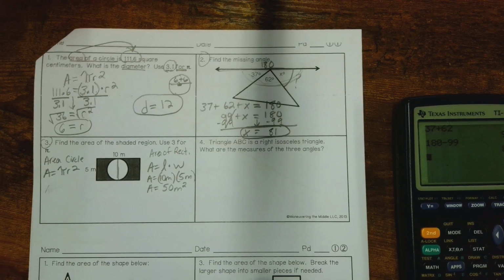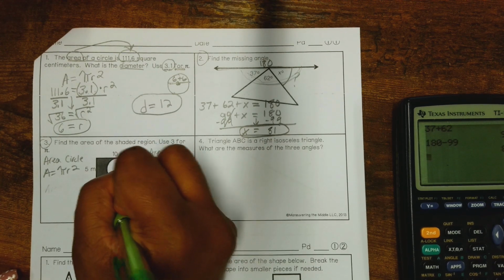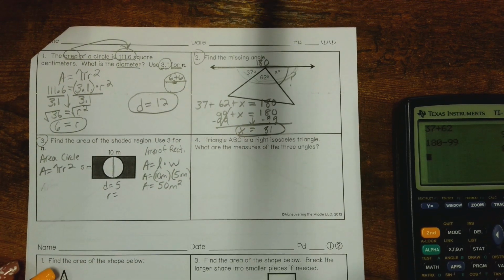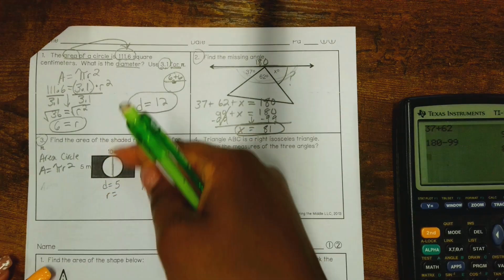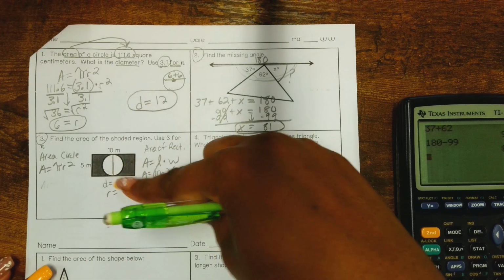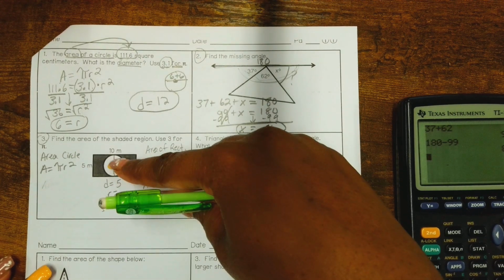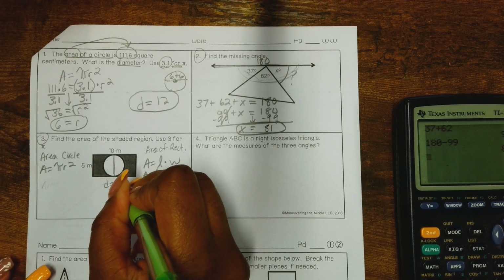That's the diameter. If the diameter is equal to 5, what would the radius be? 2.5, because it'd be cut in half. I have to go this way because I can't tell anything this way. But I do know this measurement because if this is 5, this is also 5. So my radius is 2.5.